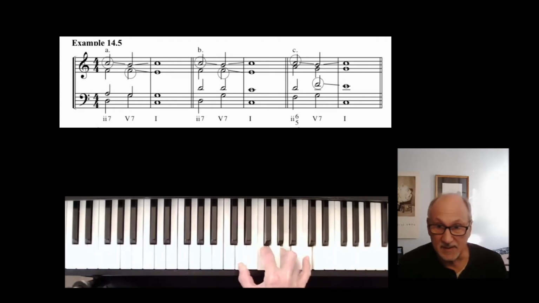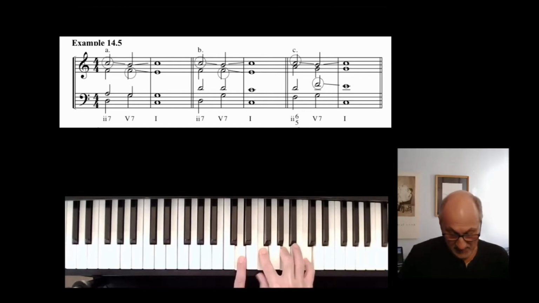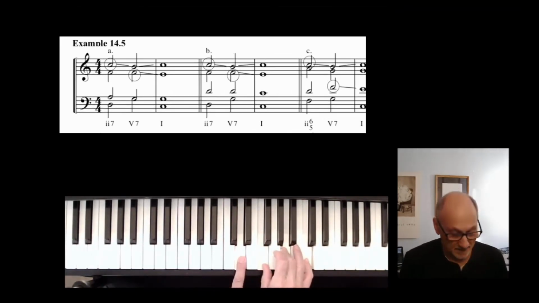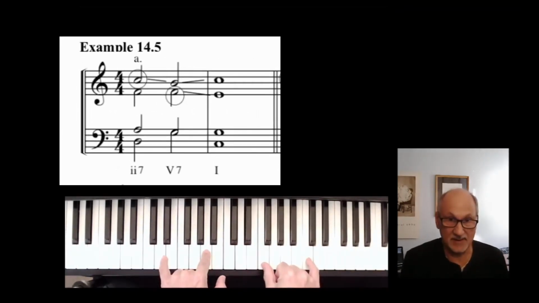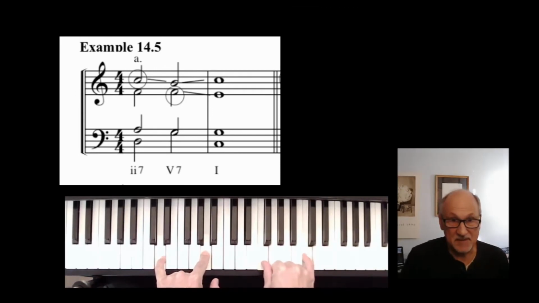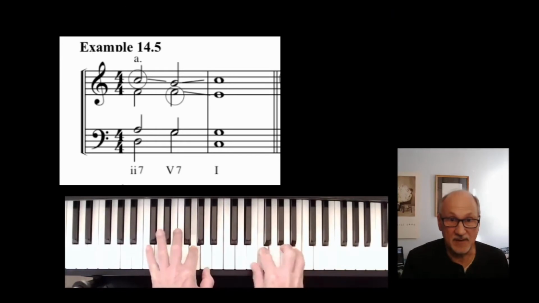And here is the ii chord built up to the seventh. So it's a ii7. And if I'd voiced it, it might be something like this. Here's the seventh. Here's the V7, and going to I.